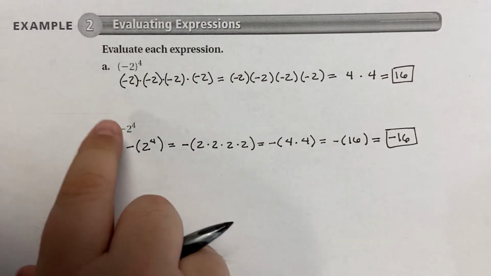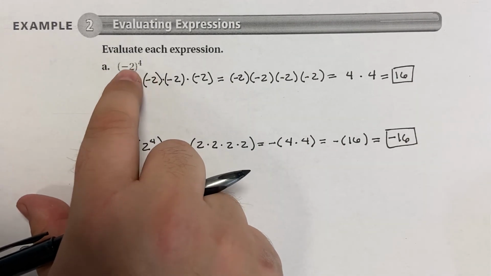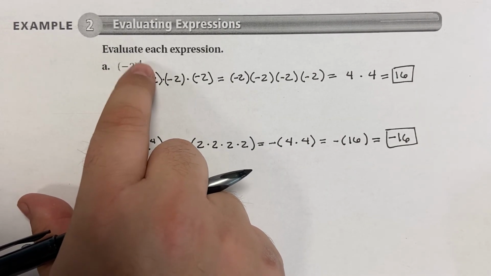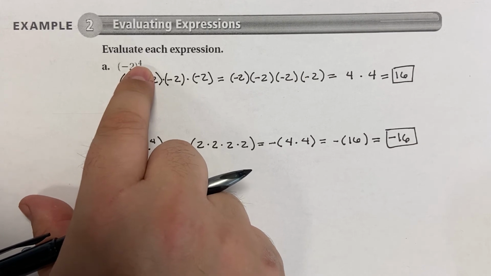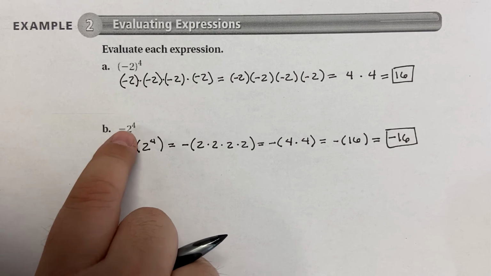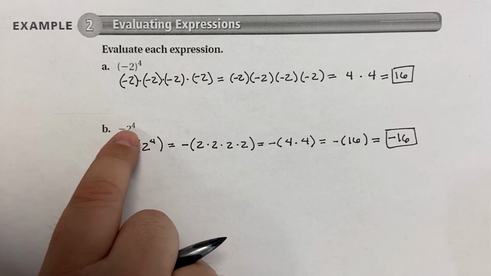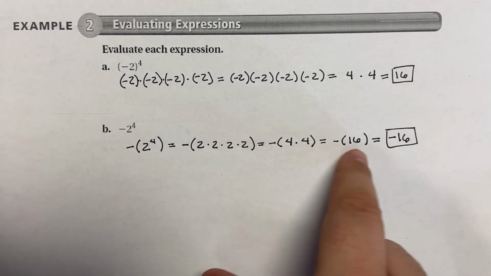So the main idea here is parentheses matter. With parentheses, you are rewriting the base as many times as the exponent tells you, and then you're multiplying. So here, there's no parentheses, so only the 2 is written as many times as the exponent, and you just keep the negative throughout.